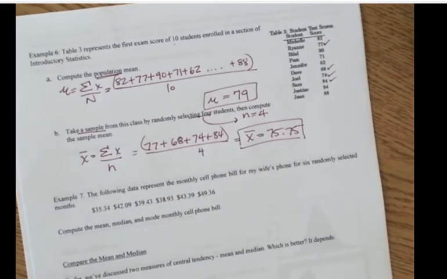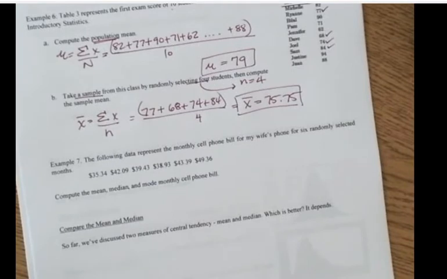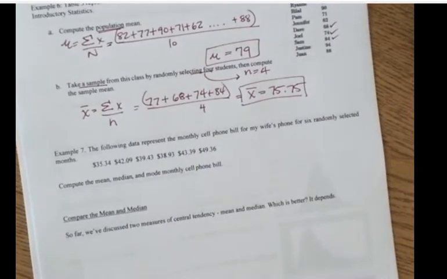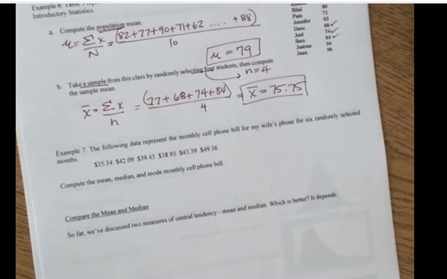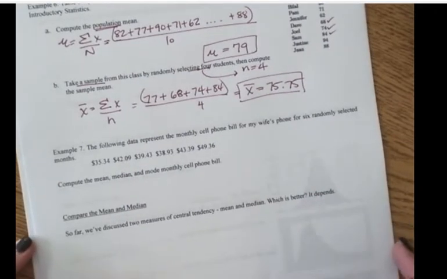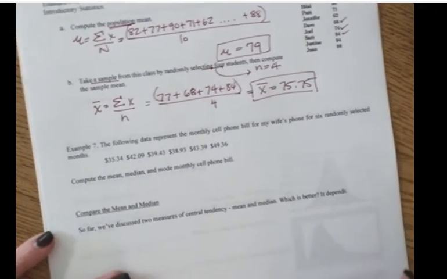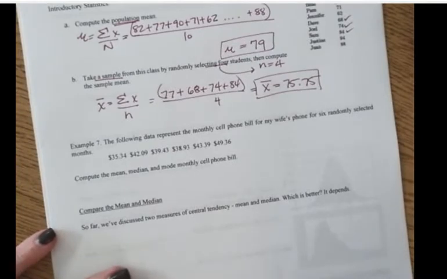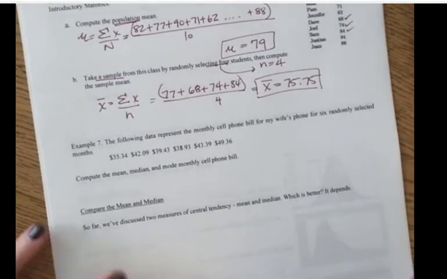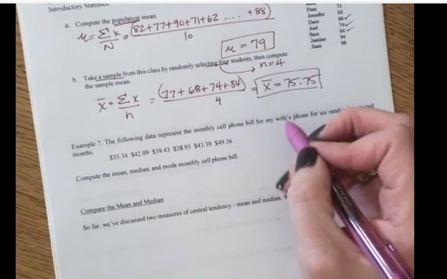Not a big deal. Number 7, the following data represent the monthly cell phone bill for my wife's phone for 6 randomly selected months. Compute the mean, the median, and the mode monthly cell phone bill. Well, to find the mean, we have to add them all up, right?